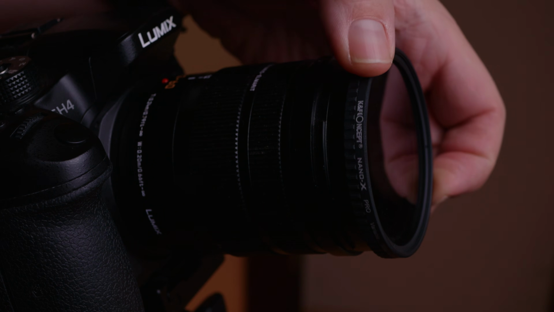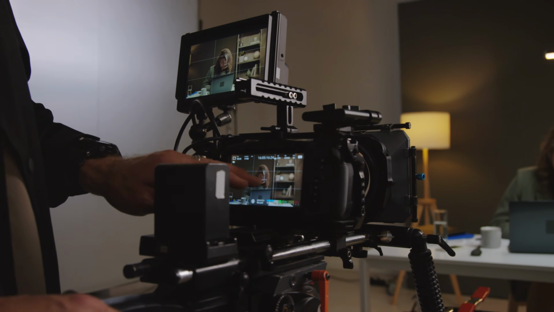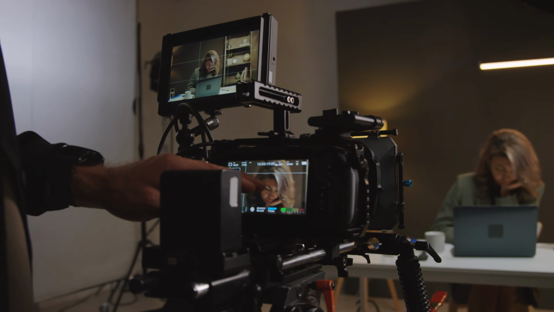A trick I like to do is to have my ISO set at my camera's native ISO, and then with my variable ND filter, I can adjust how much light's coming in to the sensor, instead of adjusting that ISO setting. So I'm always shooting at my camera's native ISO for the cleanest image.